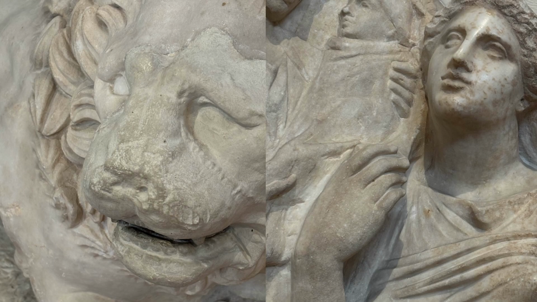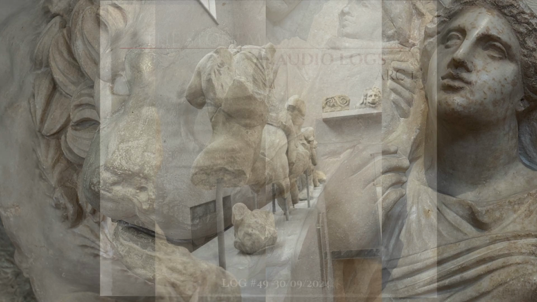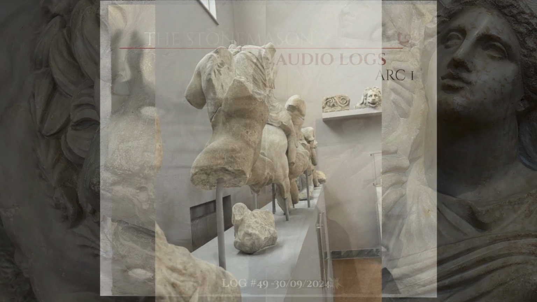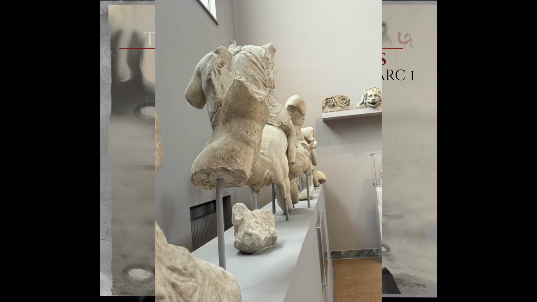I spend hours and hours looking at the statues from different perspectives, overlapping each other, so I can see what perspective does to the pieces, because the pieces themselves are just pieces that once were part of a figure.